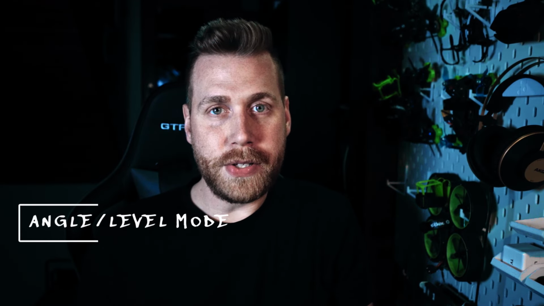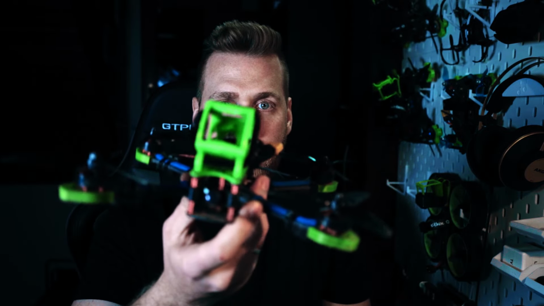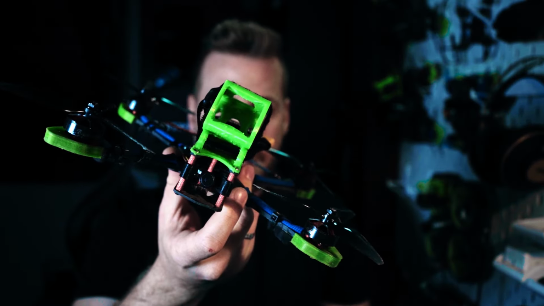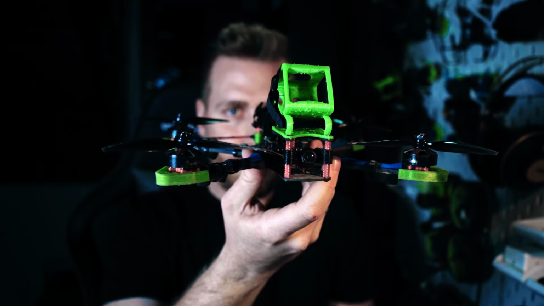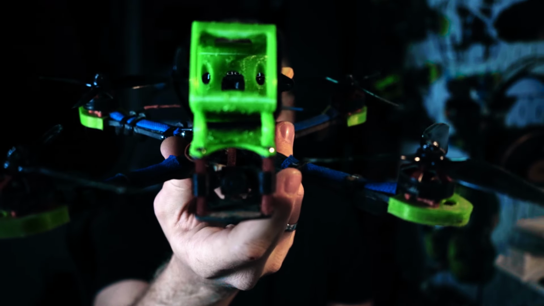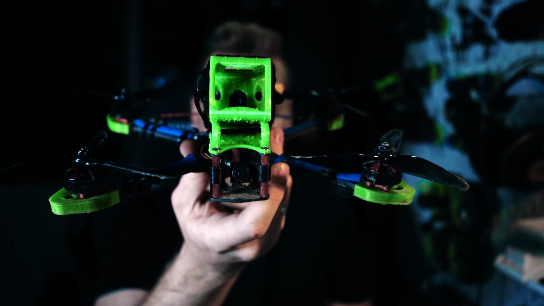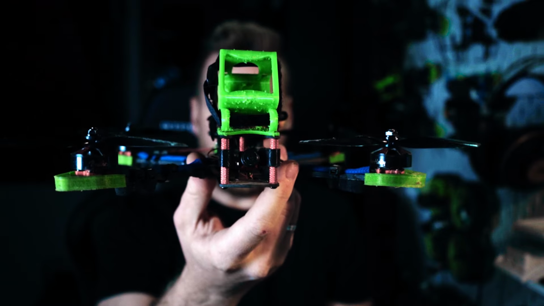Angle mode, or also level mode, is when you're flying a drone and it levels automatically. So you tilt your quad and as soon as you let go, it will tilt back. And same goes for pitching forward. As soon as you let go on your radio, it will pitch back. And in level mode, you can't do any flips or rolls like you would on a typical FPV quad.